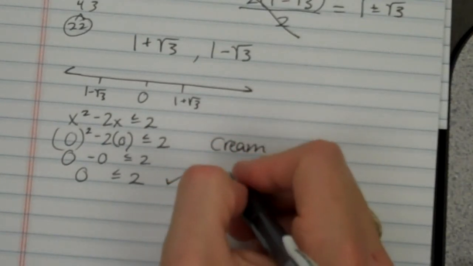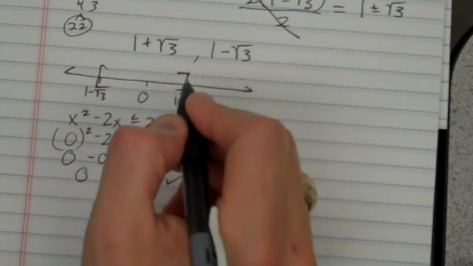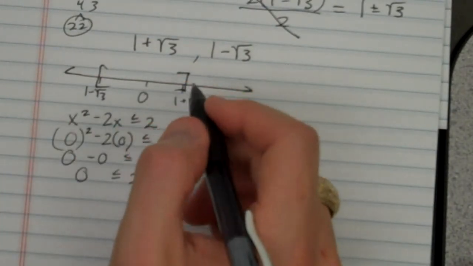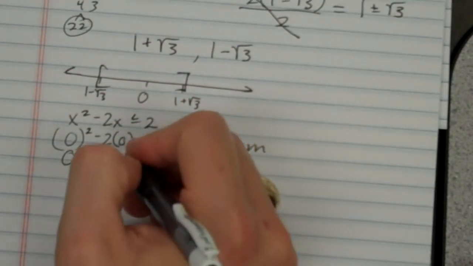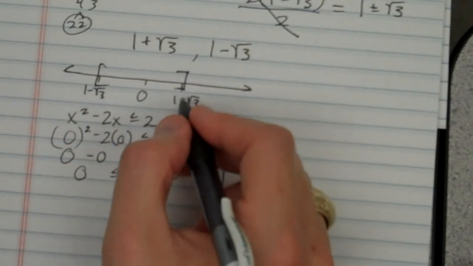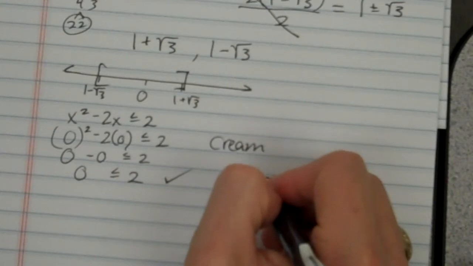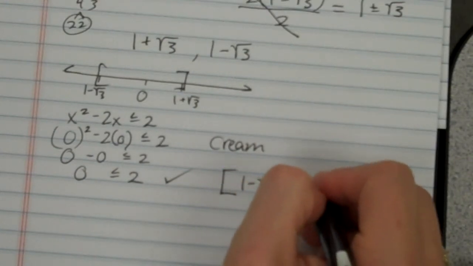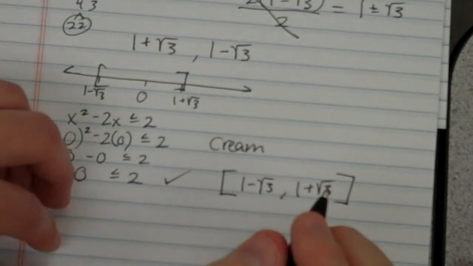And remember, cream is just what is in between here. Okay? And this time, I do have these brackets because it's inclusive of the number 1 minus the square root of 3. So this is a possibility too. So it's 1 minus the square root of 3 by 1 plus the square root of 3. Bracket. That's it. Okay? Let's try one that is a cubic.